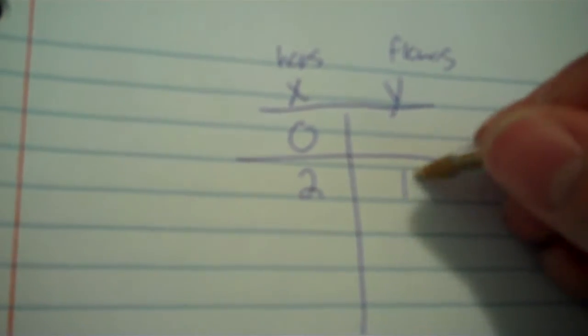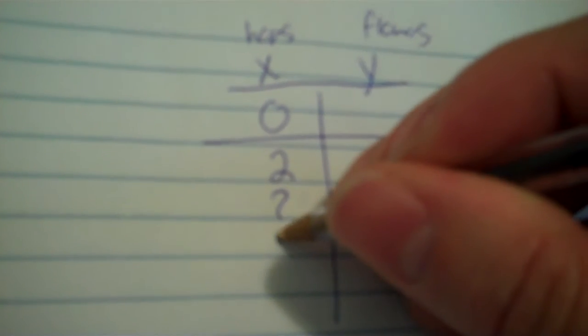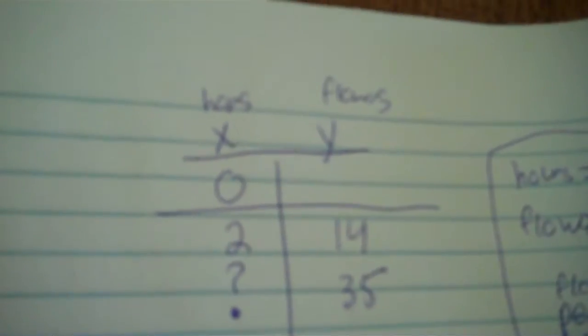Now I'm going to go under where I blocked it off and put the information. 2 hours goes with 14 flowers, so I put 2, 14. 35 flowers, we're trying to figure out the hours that takes, so I put 35 under flowers and then question mark. Now I'm going to come up here, okay?